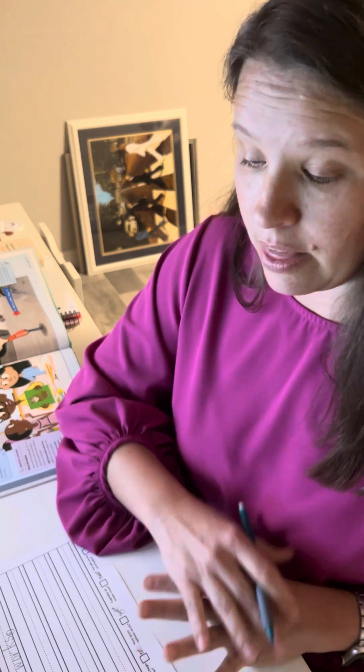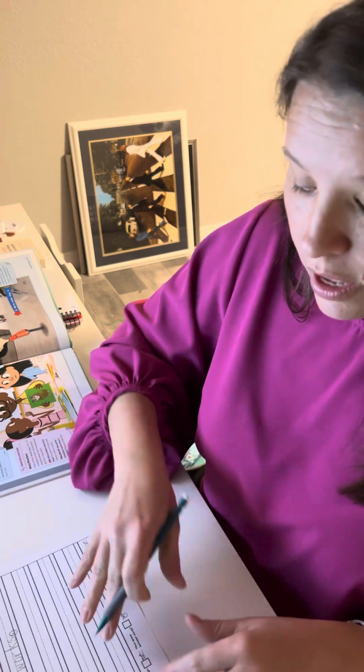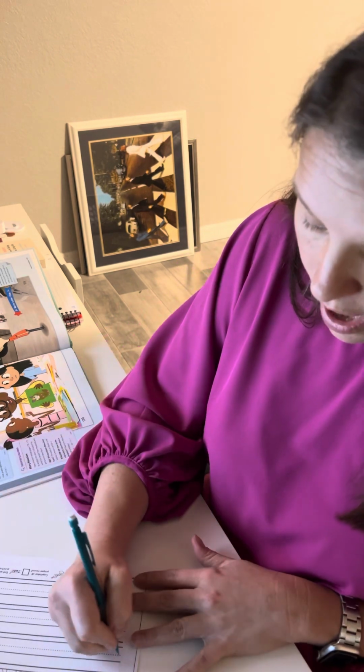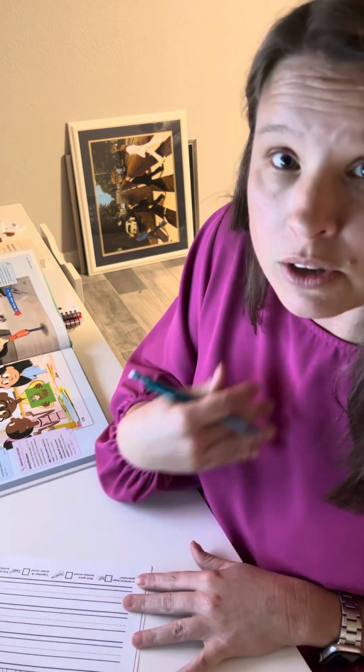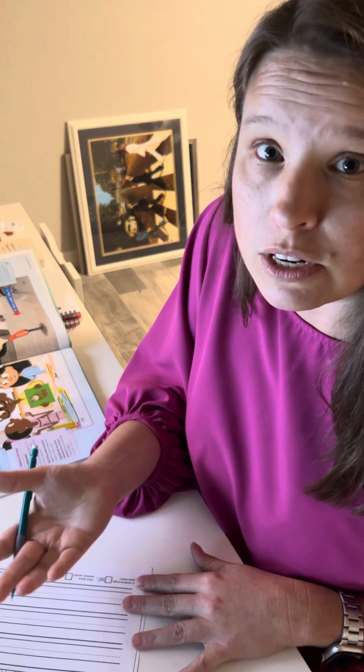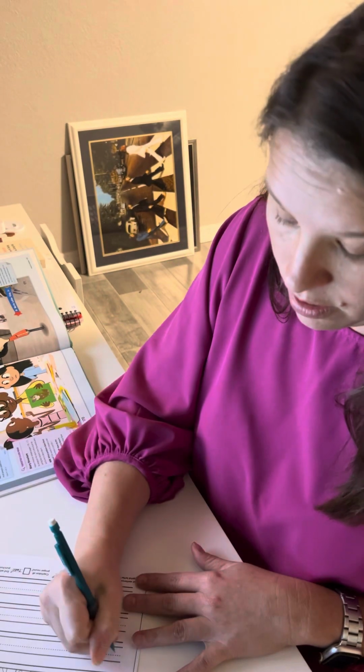I would then ask them, okay, well, I see a hot dog in your picture. So what is it about the hot dog that you like? And they might say, the hot dog is my favorite food. Again, I would then say, okay, well, we could write hot dogs are my favorite food. When I do the model writing, I'm also making sure that I say everything back that I'm writing to the students so that they can hear the words that I am writing.